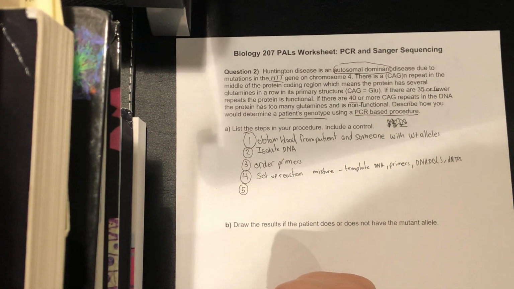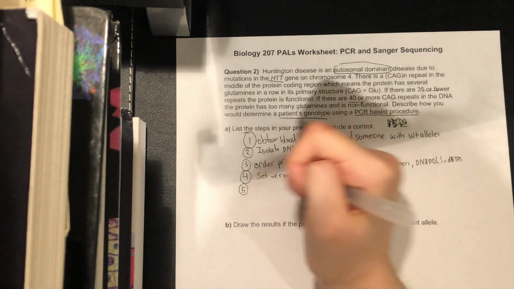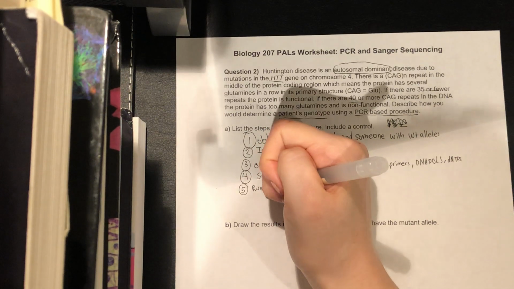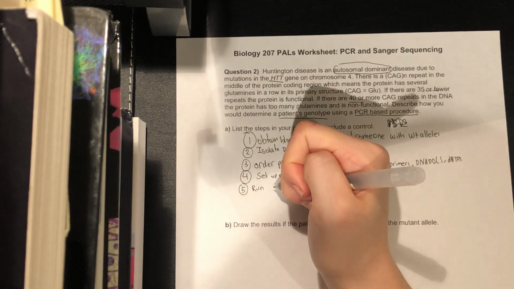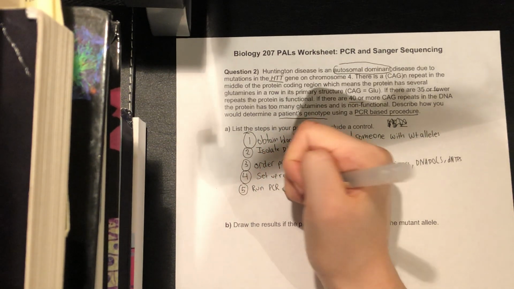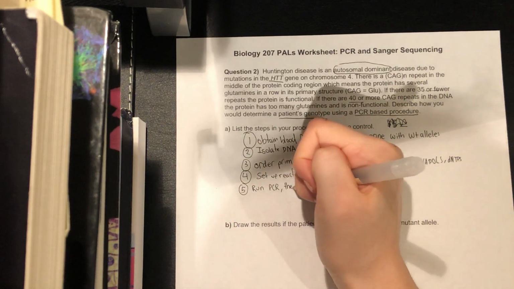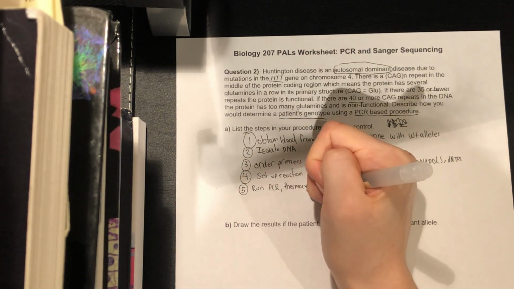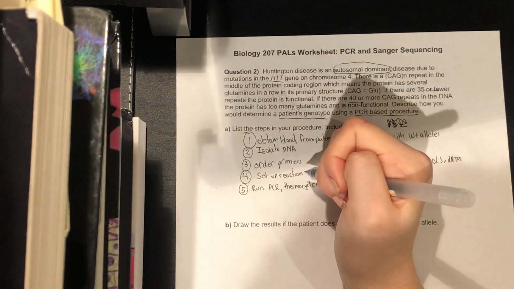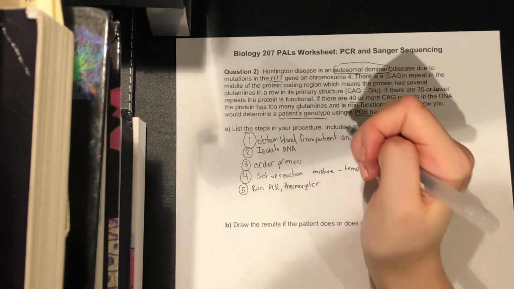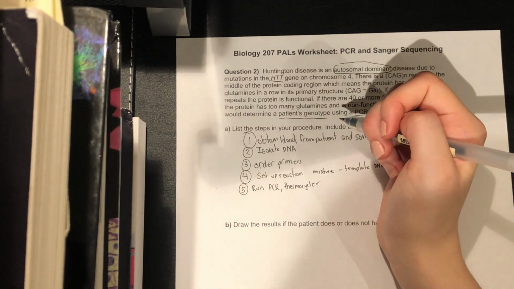Step number 5 would be, once you've had this reaction mixture, to actually run the PCR. You run your PCR in a thermocycler, because if you guys remember, I mentioned before how PCR happens in 3 steps that occur at 3 different temperatures.